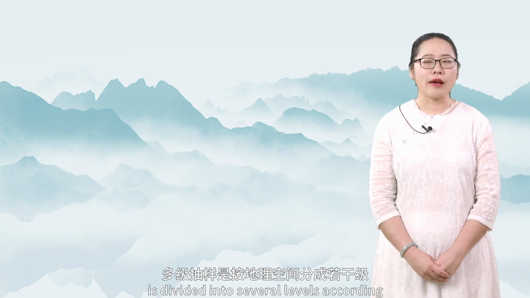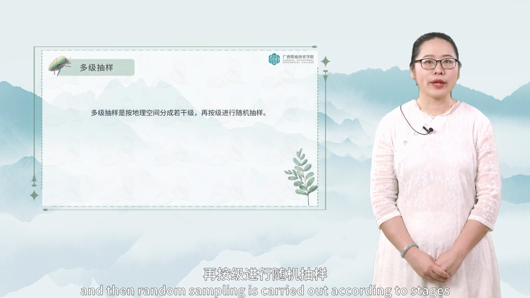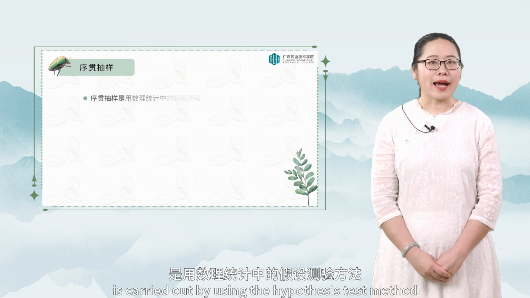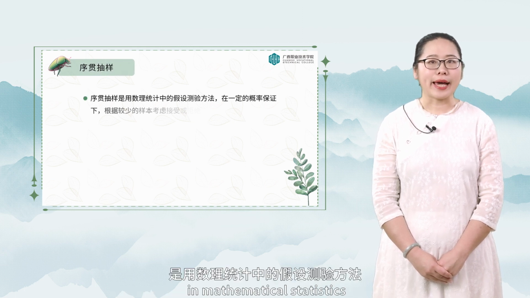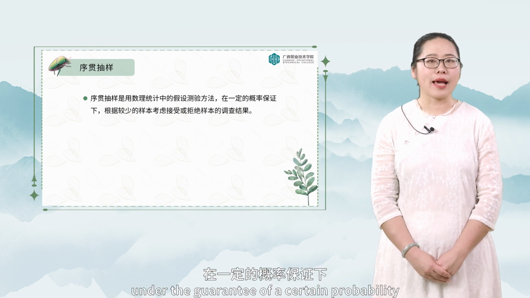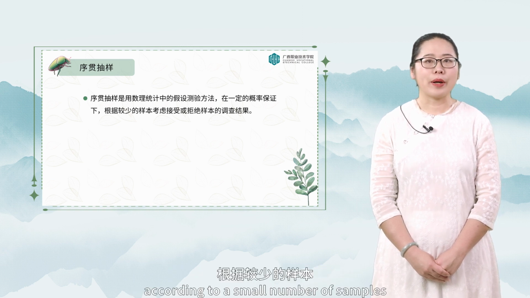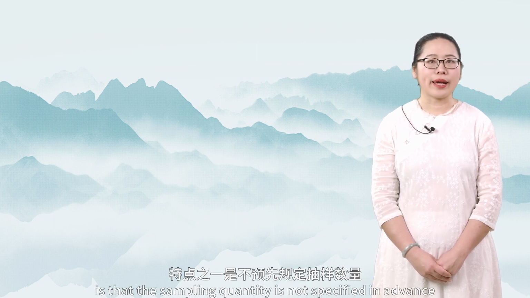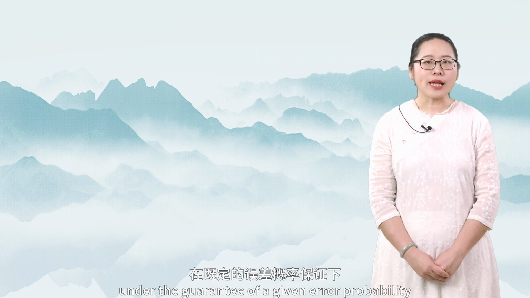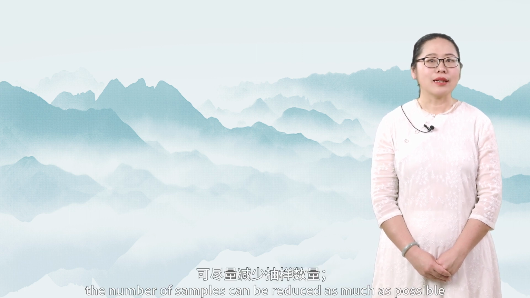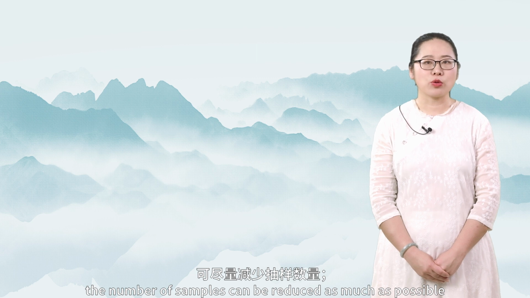Multi-stage sampling is divided into several levels according to geographical space, and then random sampling is carried out according to stages. Sequential sampling is carried out by using the hypothesis test method in mathematical statistics, under the guarantee of a certain probability. According to a small number of samples, it considers the survey results of accepting or rejecting samples. One of the characteristics is that the sampling quantity is not specified in advance. Under the guarantee of a given error probability, the number of samples can be reduced as much as possible.